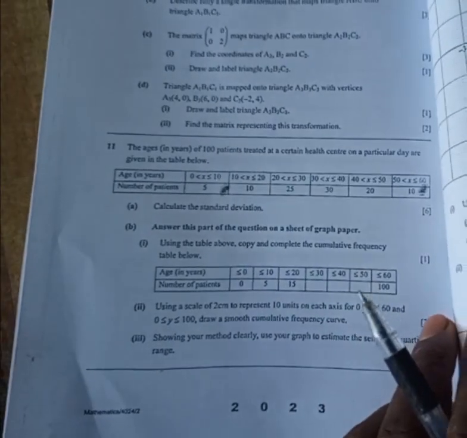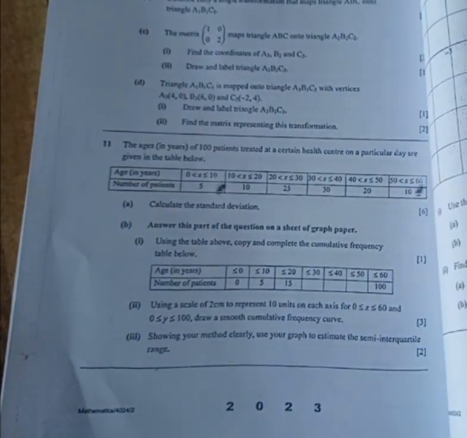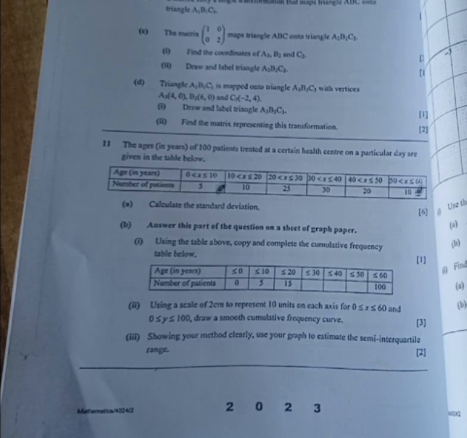Statistics, we have this question here, which is of 2023, and the question is the age, in years, of 100 patients treated at a certain health center on a particular day are given in the table below.